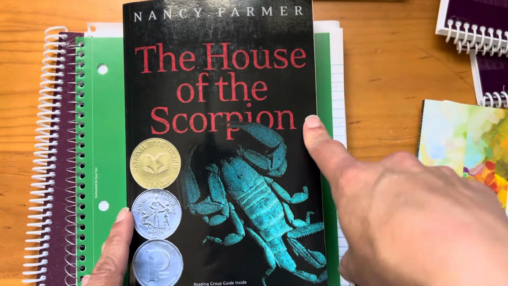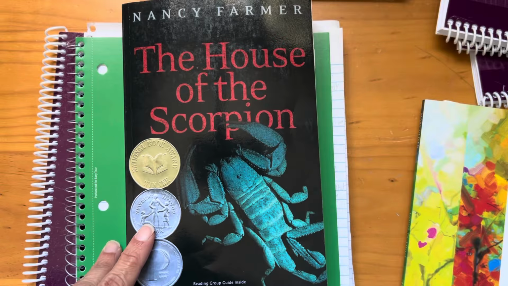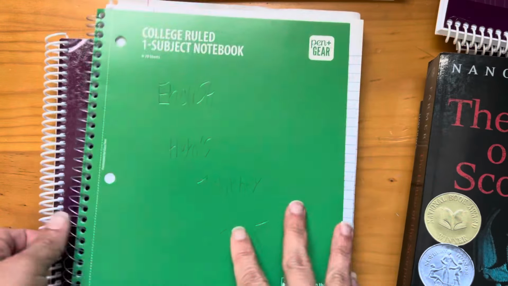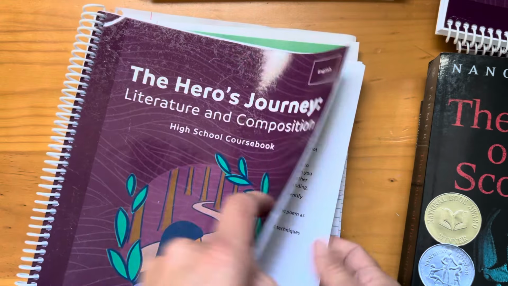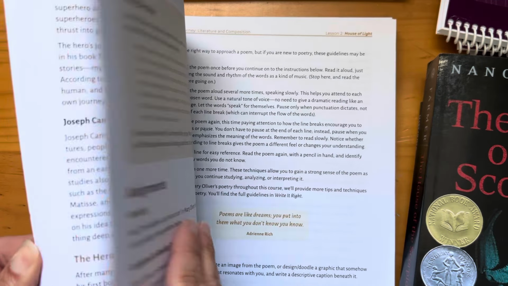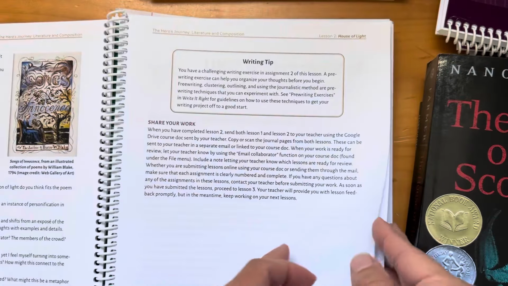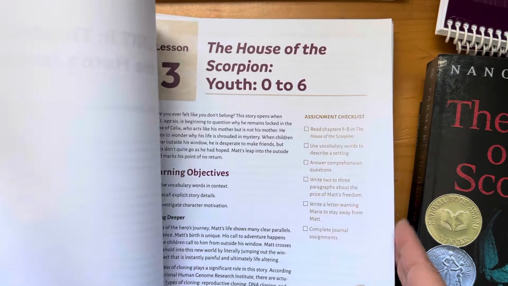Next book is House of the Scorpion, and this is a dystopian novel, and so you're reading from this, and then there are writing assignments that go with it. So let's see if I can find an example. It also teaches what the hero's journey is. So here's House of the Scorpion.